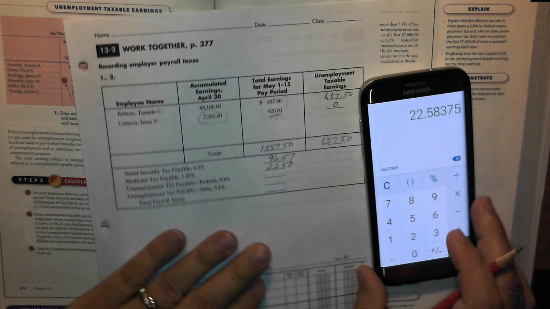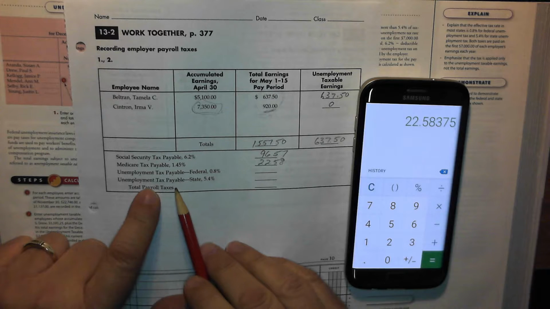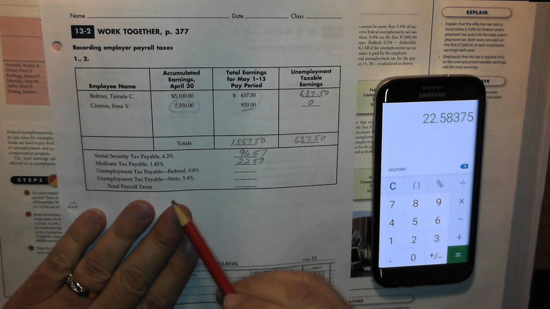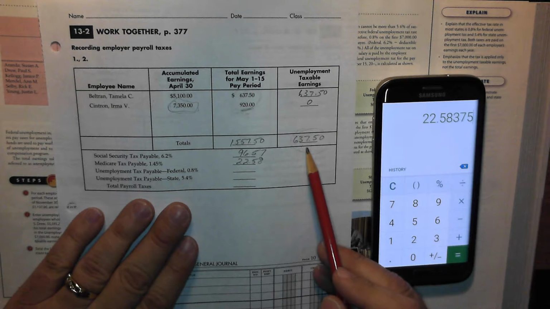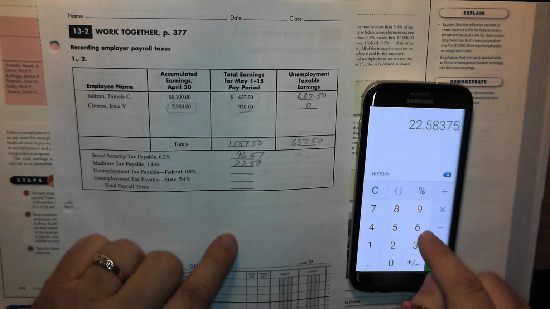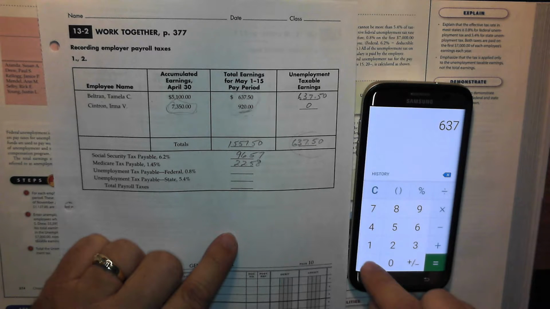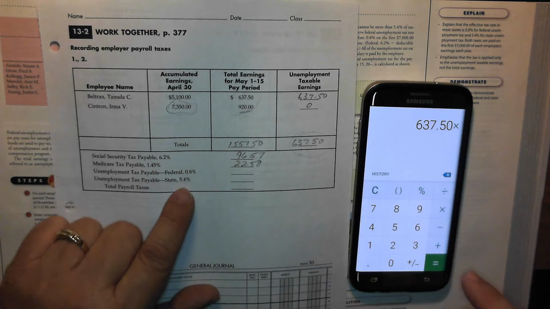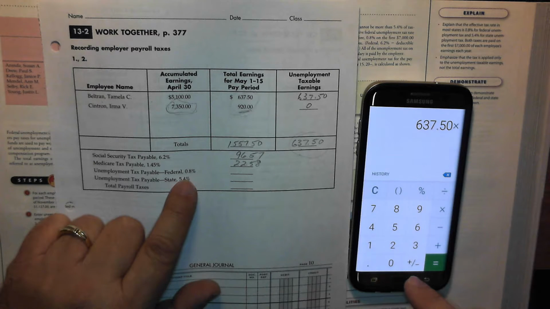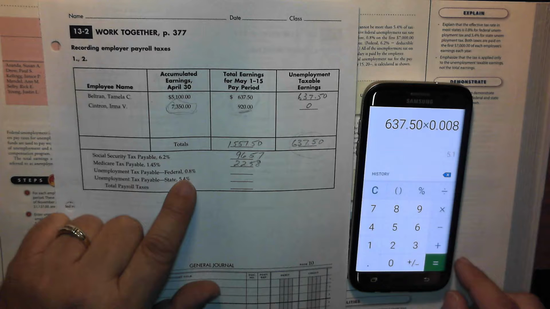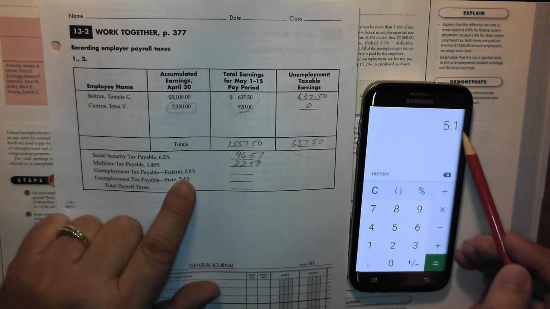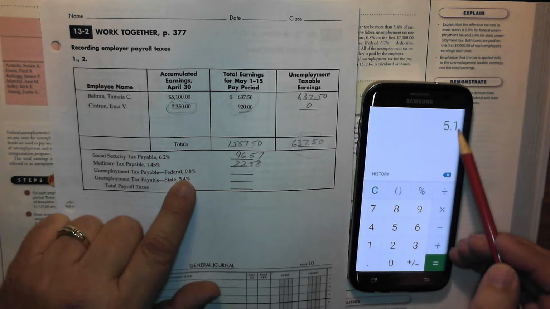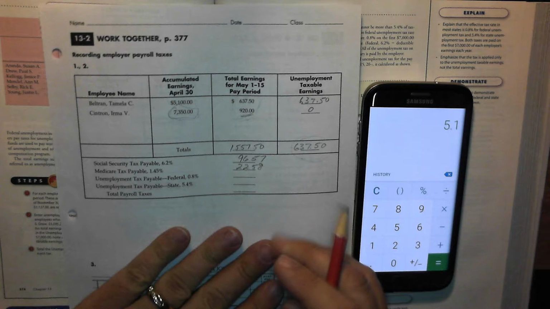$22.58. Now we're down to the unemployment taxes. So those are only going to be collected on this amount right here in this column. So we've got 637.50 times 0.8%, so 0.008, obviously it's dollars and cents, so there's going to be 2 decimals there, so $5.10.